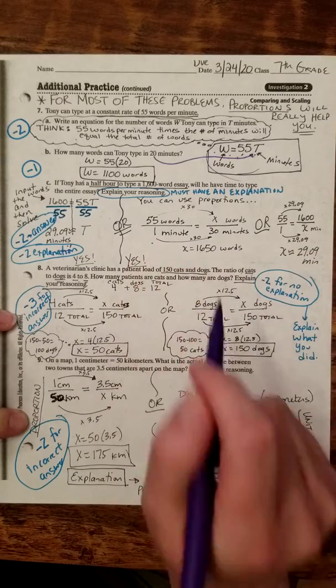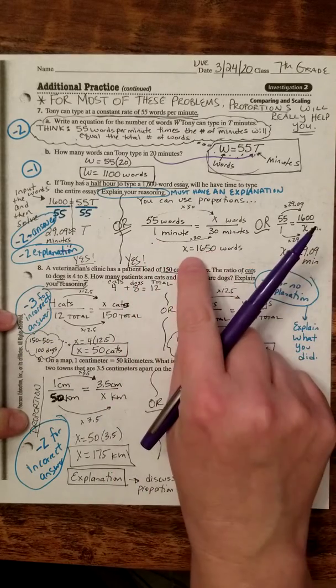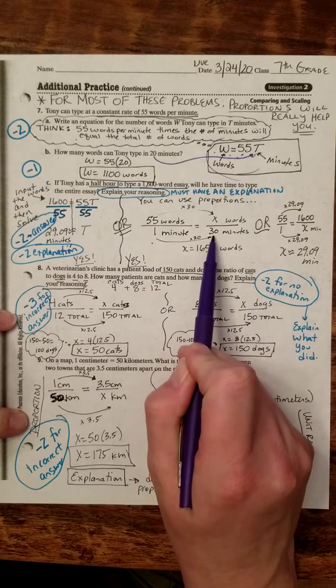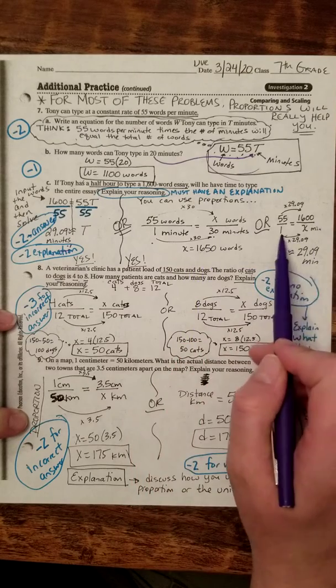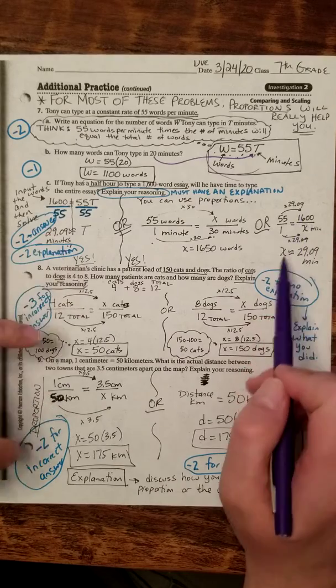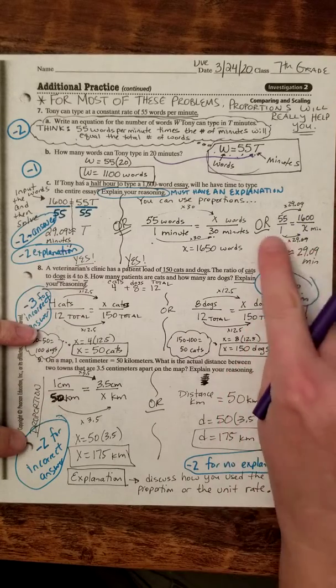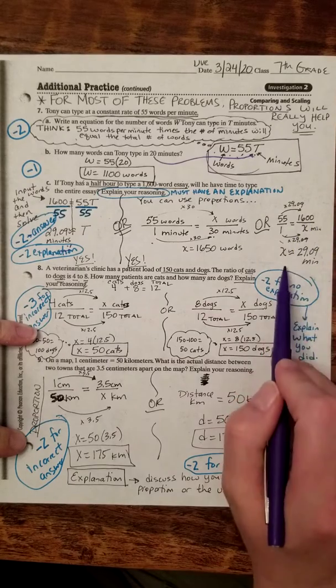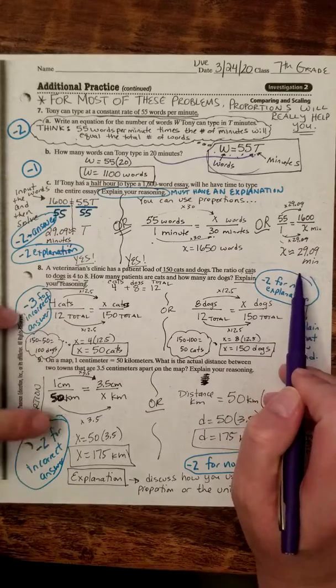Either way, you would have 1650 words in 30 minutes, or just like our equation told us, once I do my proportion for solving for the number of minutes, I see that 1600 words will take me about 29.09 minutes.